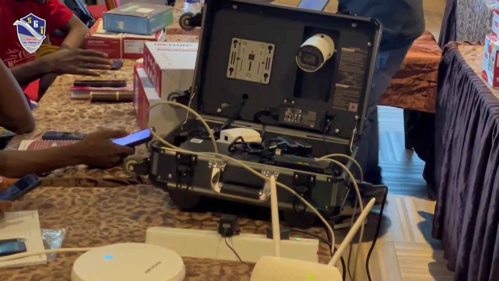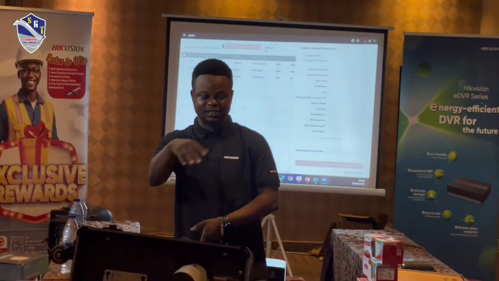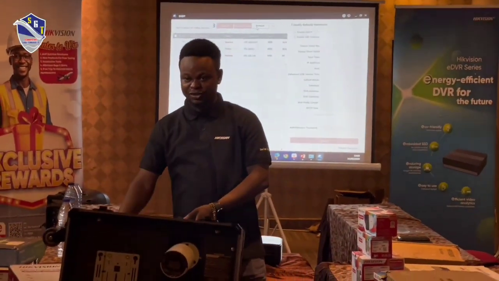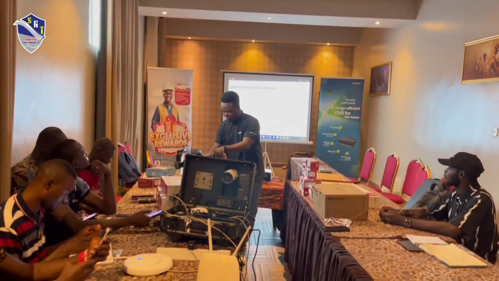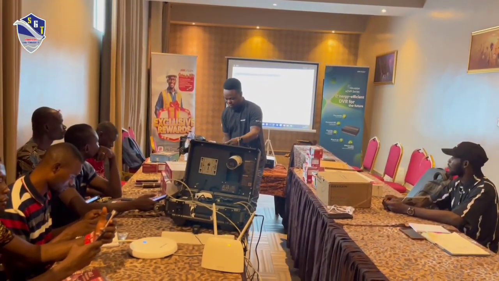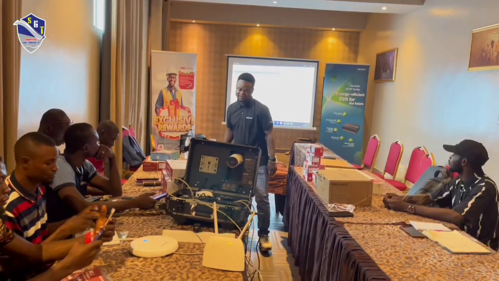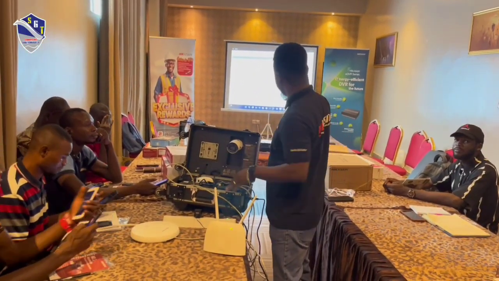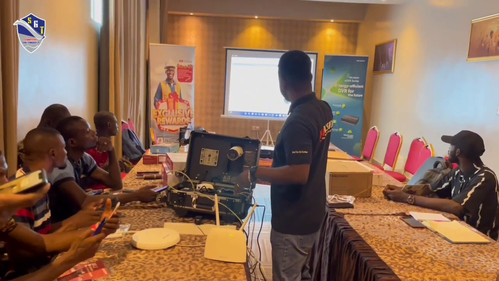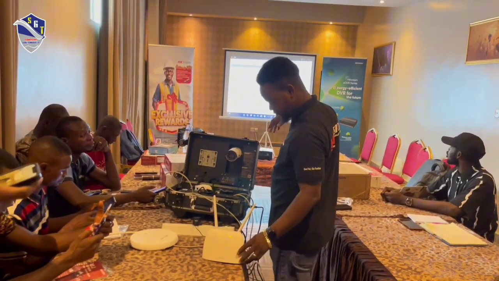Without the application, you can actually manage this thing locally using your computer system. So let's try to see how we can manage the AP and the router. I'll log into the router now.